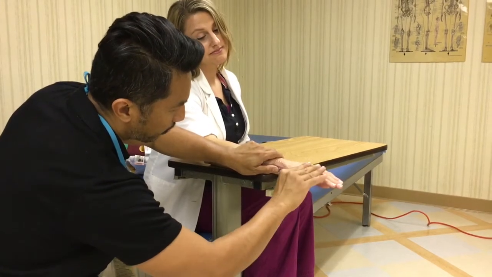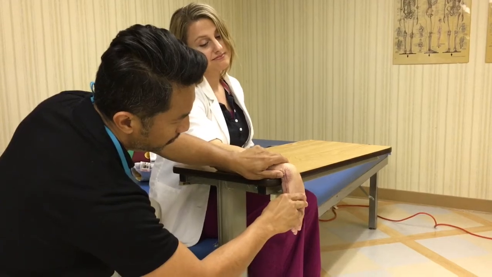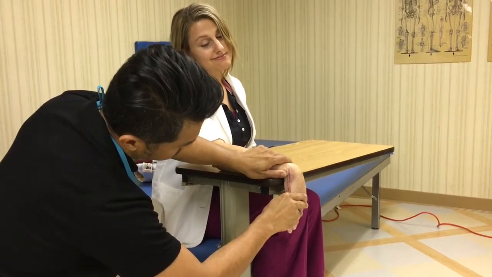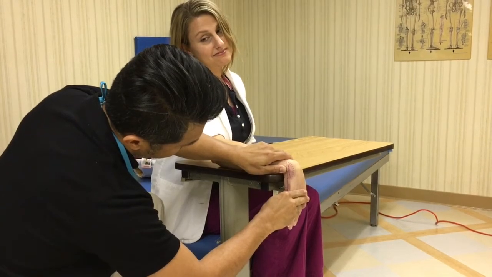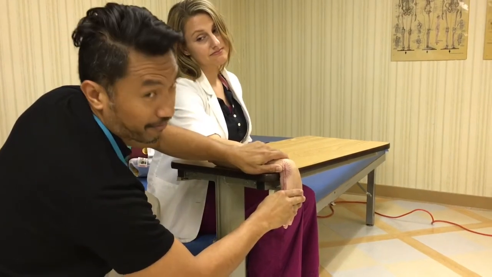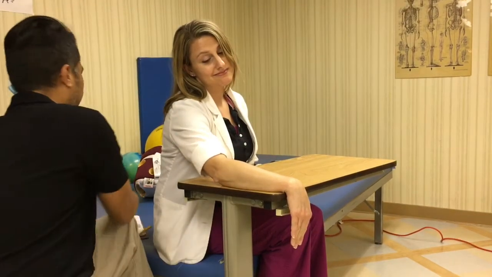Okay, go ahead, let's do the wrist flexion. So she is at 75. Let's list that down. 75 degrees.